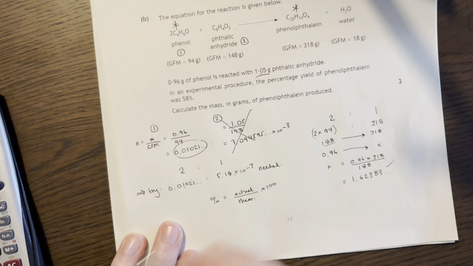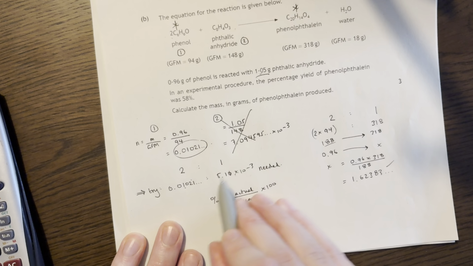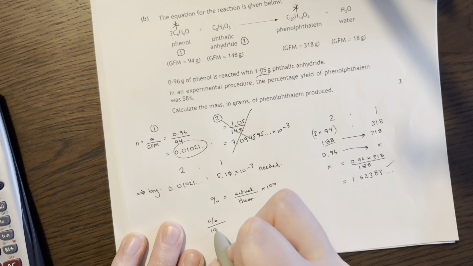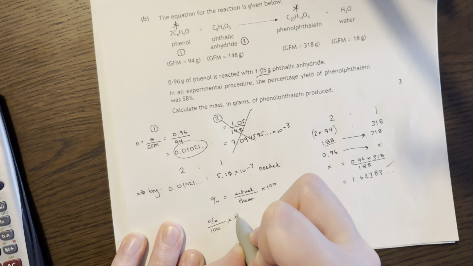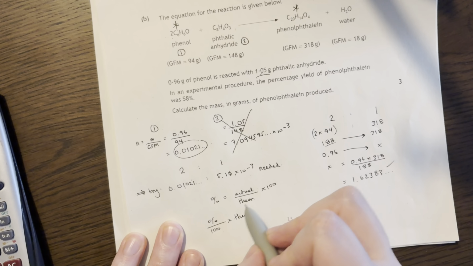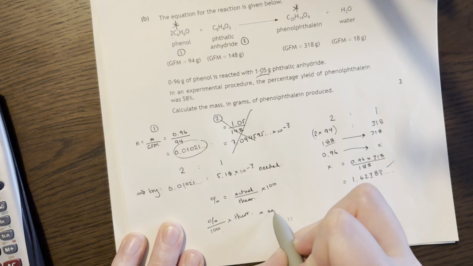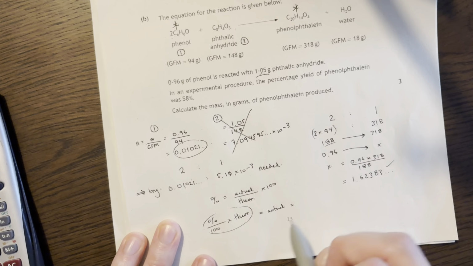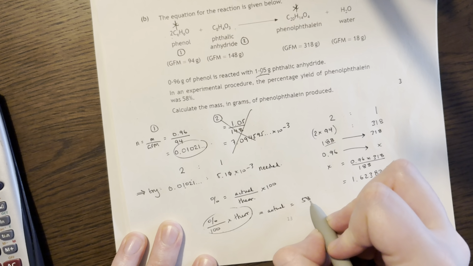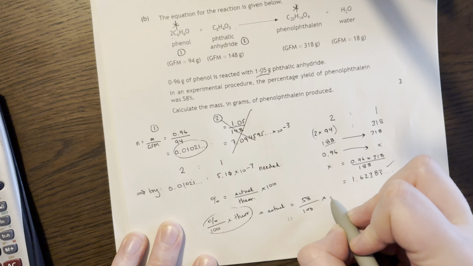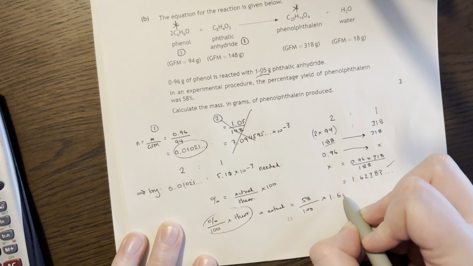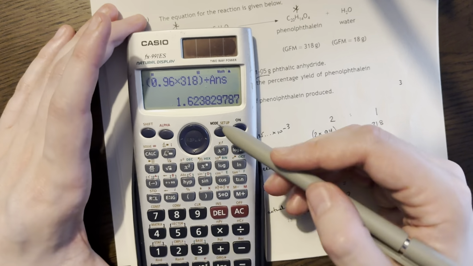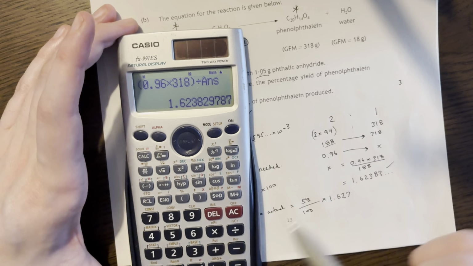I don't want the percentage though, I've already got that. So I'm going to rearrange this equation to say it should be the percentage divided by 100 times by theoretical yield, I'm just moving things around, equals the actual. So if I substitute those things in, it will be 58 divided by 100 times our theoretical 1.623 blah blah blah, and I'm not even bothering to write it down because I have it in the calculator.